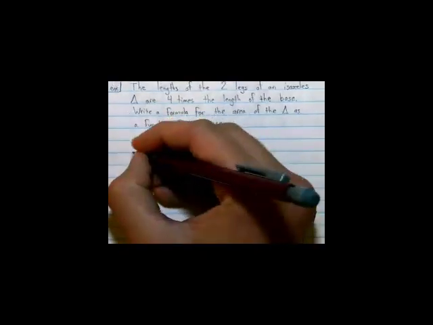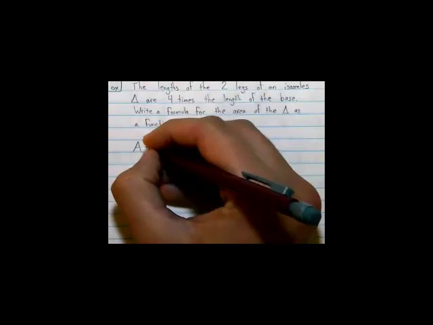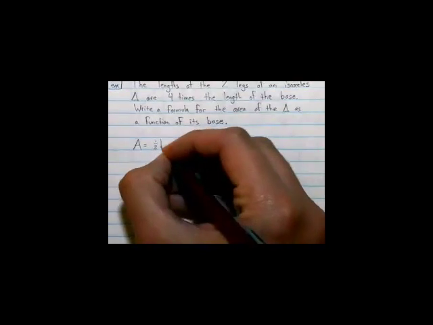So let's start writing some of this stuff down. The area formula for a triangle is what? Base times height divided by 2. I prefer the 1/2 base times height, but it's the same thing. You're right. Okay, so we're going to be using that.